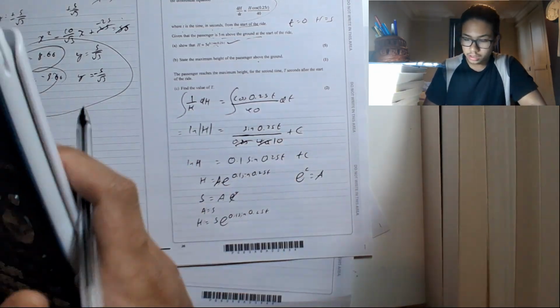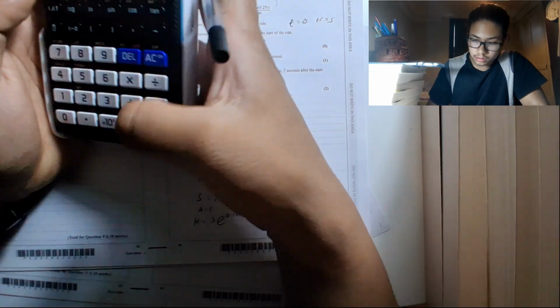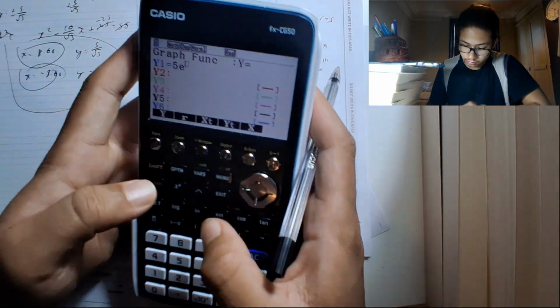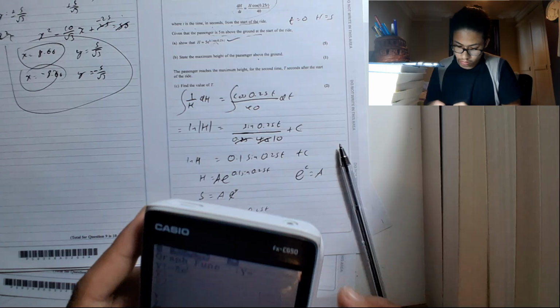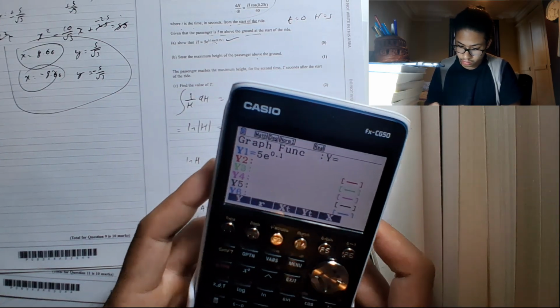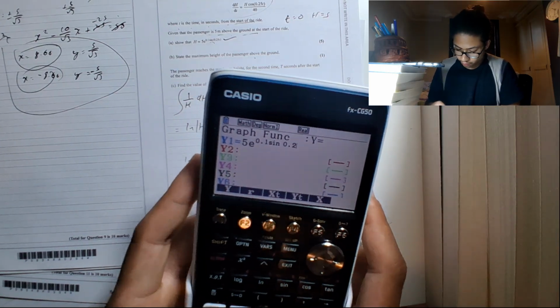State the maximum height of the passengers above the ground. Okay, I'm just going to sketch this, because why not? Height equals 5 e to the 0.1 sine 0.25x.